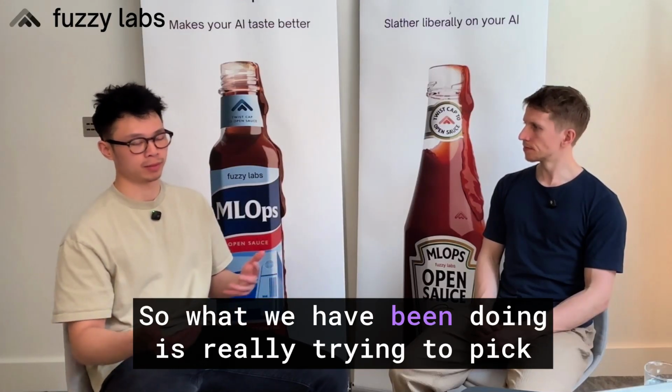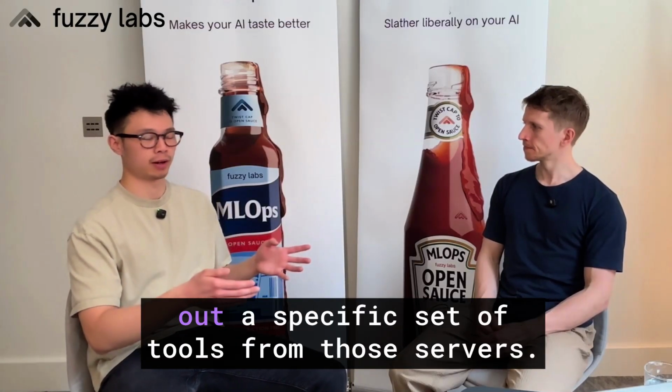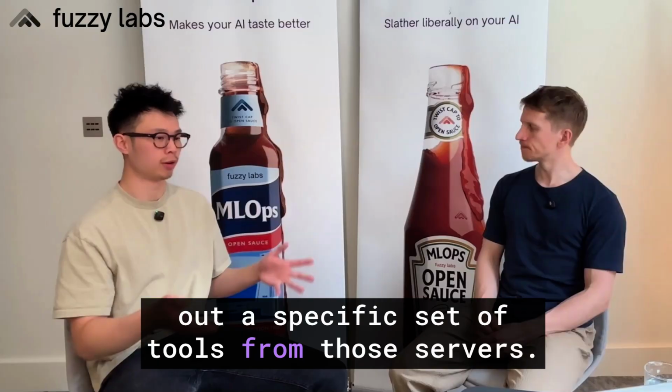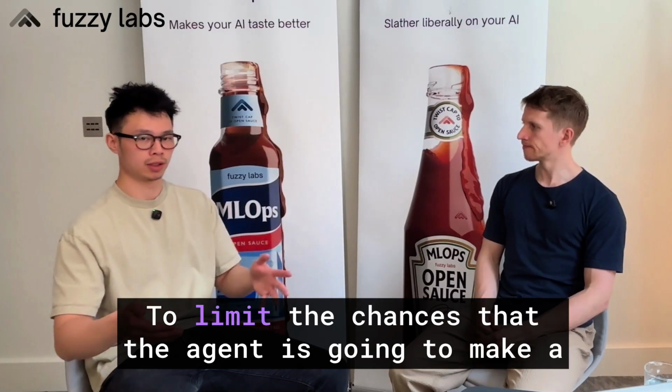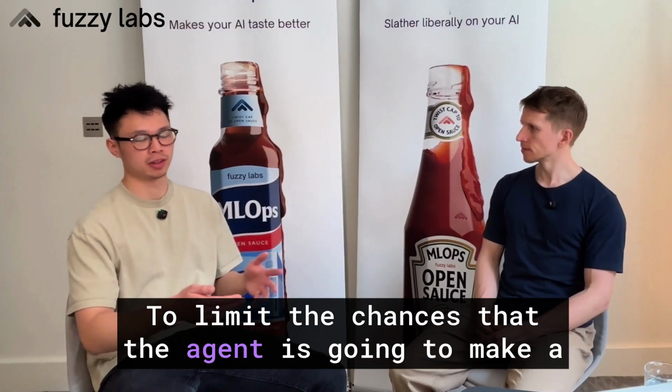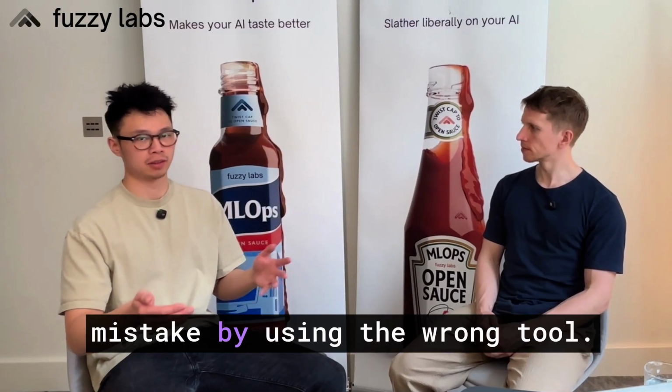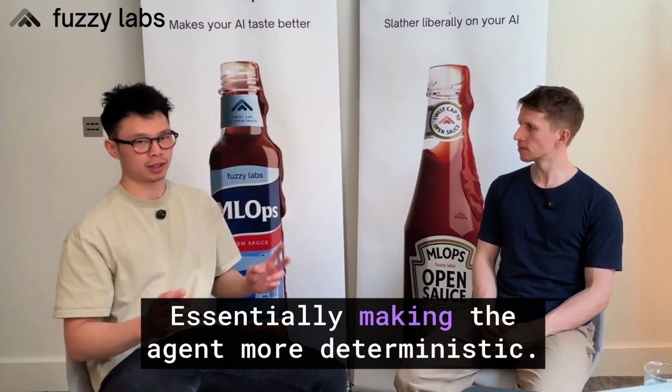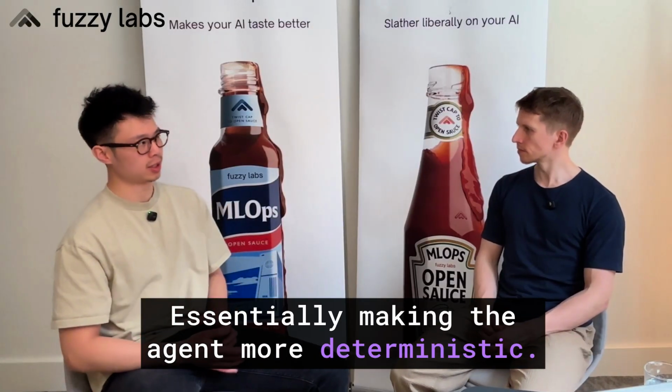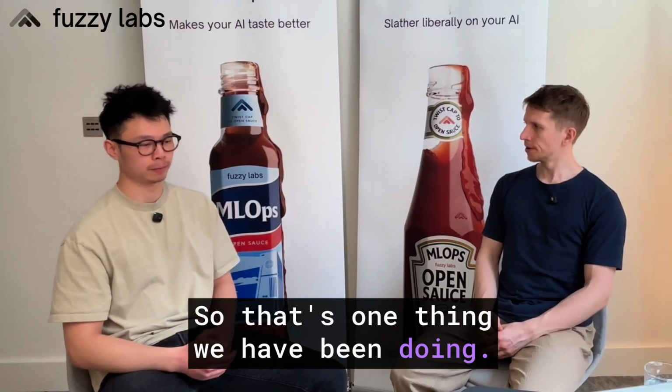So what we have been doing is picking out a specific set of tools from those servers to limit the chances that the agent is going to make a mistake by using the wrong tool, essentially making the agent more deterministic. So that's one thing we have been doing.